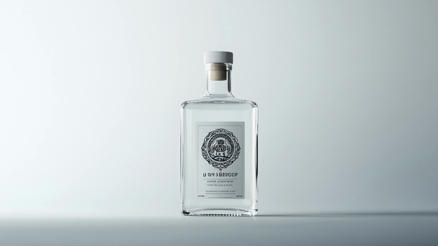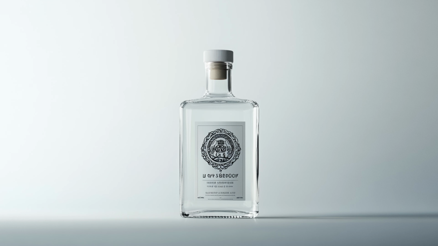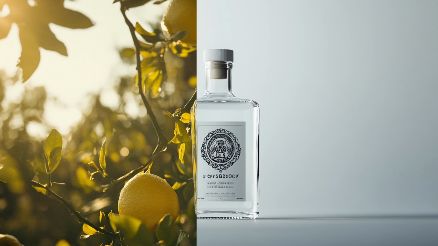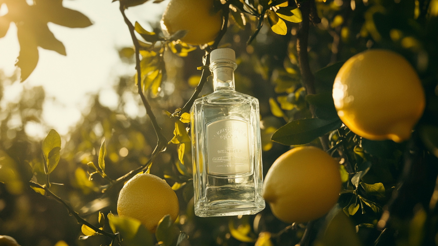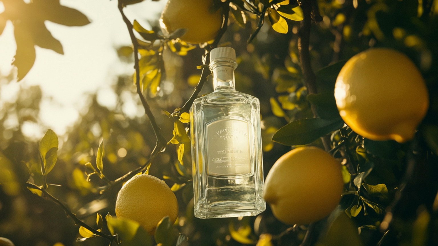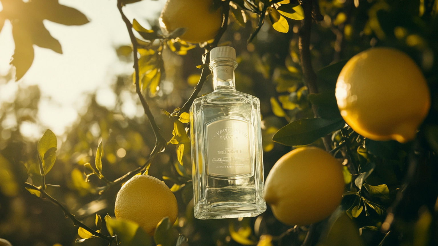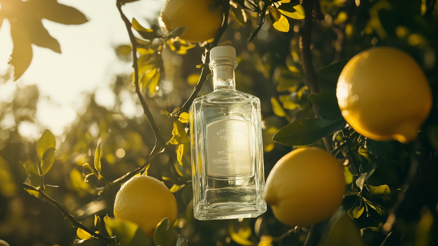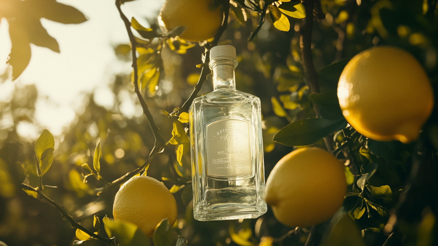Let's say you're designing for a startup that makes premium gin. You could show a product shot on a white background, fine, functional. But now imagine a photo of the gin bottle nested in a tree. That image doesn't just show the product, it speaks to the lifestyle, the place, the flavor, and the feeling. That's what good imagery does. It extends the brand without saying a word.